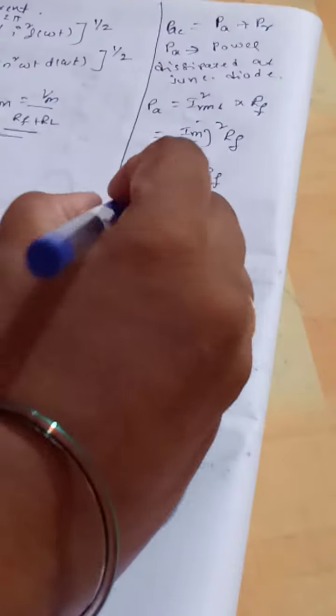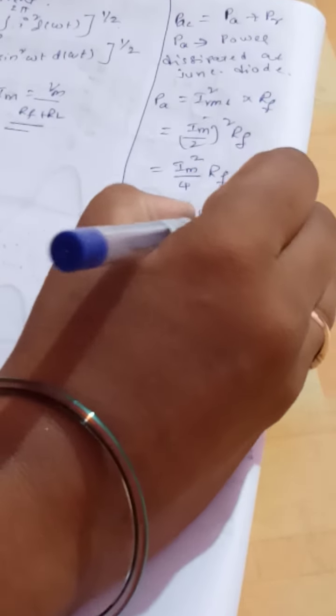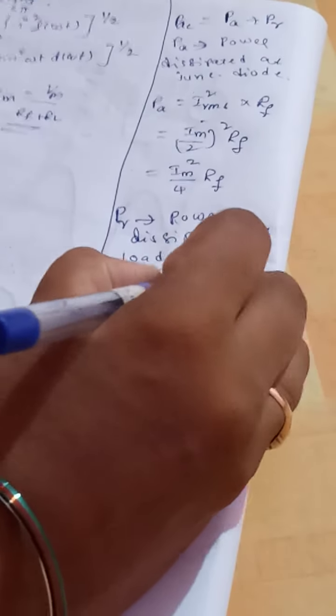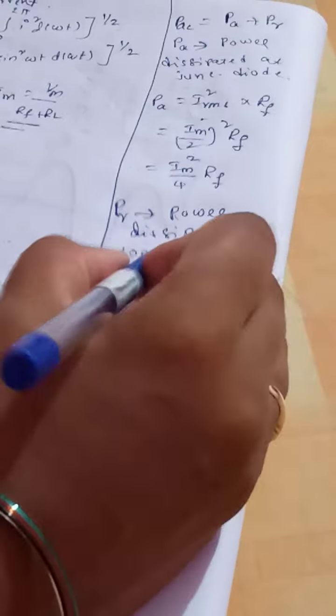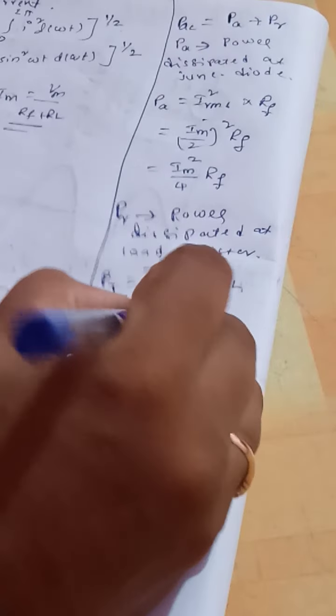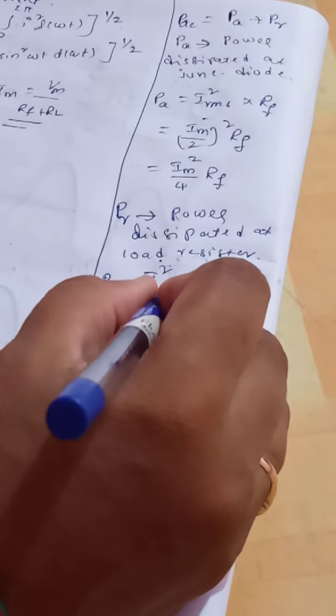Similarly PR. So PR is the power dissipated at the load resistor. So it is written as I square RMS into, what will I say? I said load resistor, so I will write RL. So that is equal to Im square by 4, because Im by 2 is the value of IRMS.